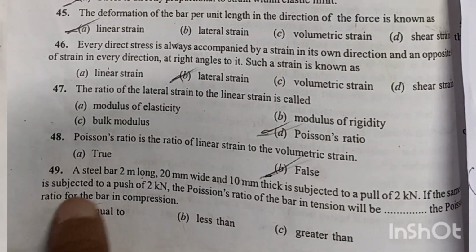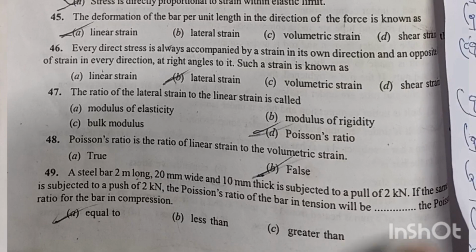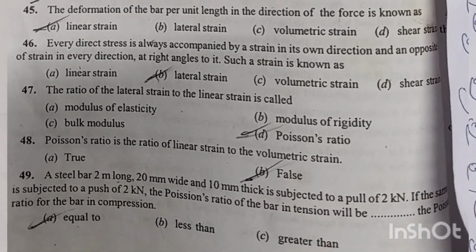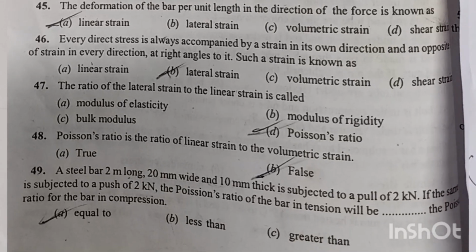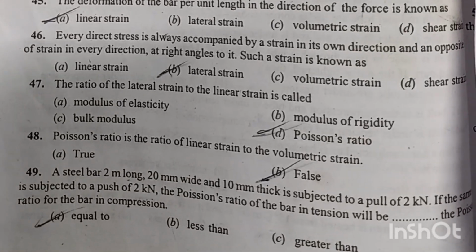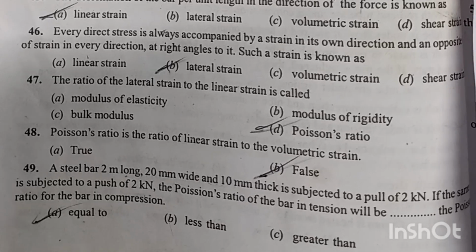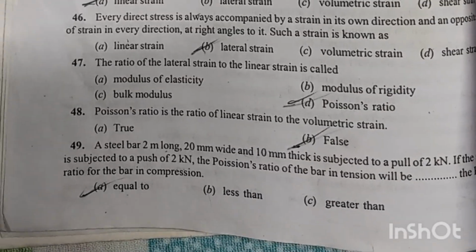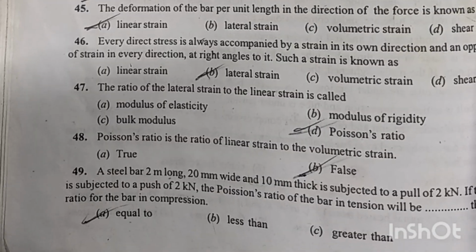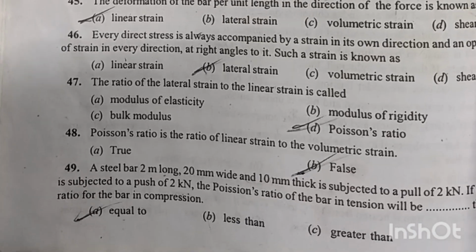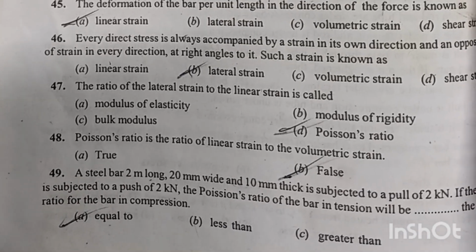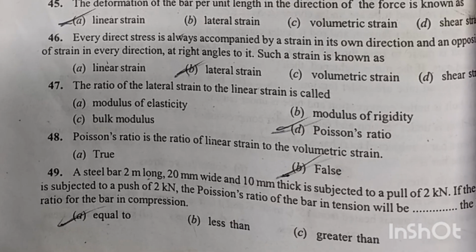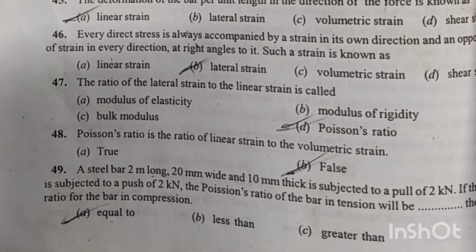Next question 49. A steel bar 2 meters long, 20 millimeters wide, and 10 millimeters thick is subjected to a pull of 2 kilonewtons. If the same bar is subjected to a push of 2 kilonewtons, the Poisson ratio of the bar in tension will be equal to, less than, or greater than the Poisson ratio for the bar in compression. So friends, let me tell you, the value of Poisson ratio does not change with the nature of the force. The value of the Poisson ratio will be the same in compression as well as in tension. So option A is the correct answer, equal to.